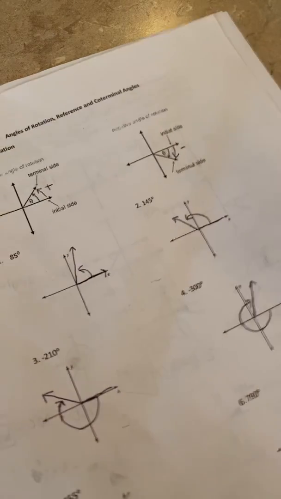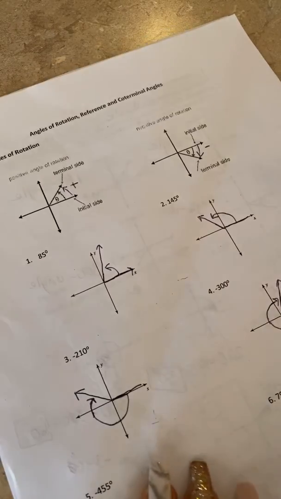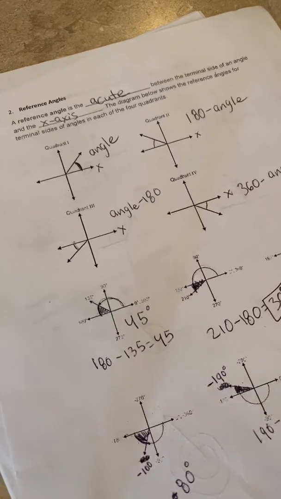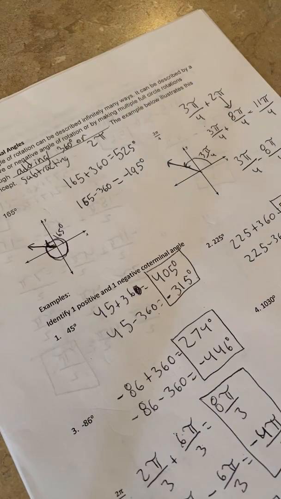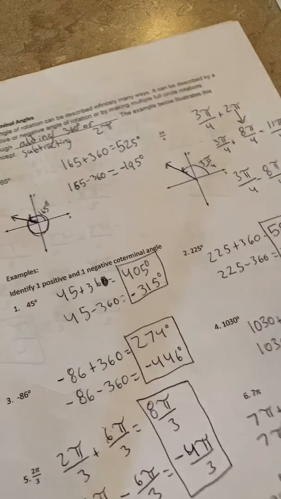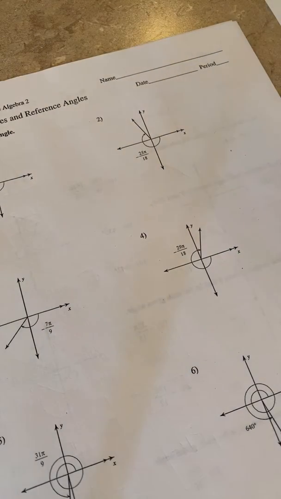So just as a reminder, angle of rotation means you're just sketching what the angle asks you for. Reference angles means I want to know how far away from my x-axis I am. And then coterminal angles means I'm either adding and subtracting 360 or 2 pi to find an angle that is equal to that same one.